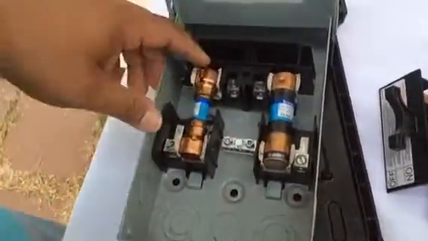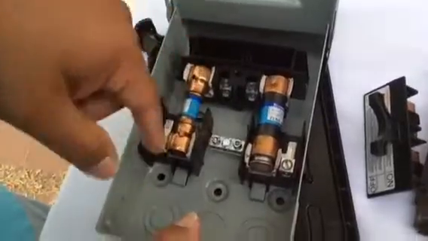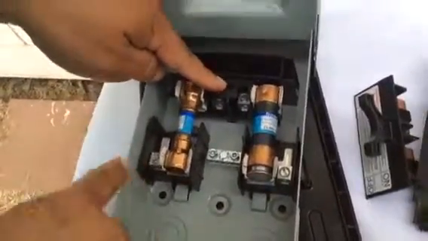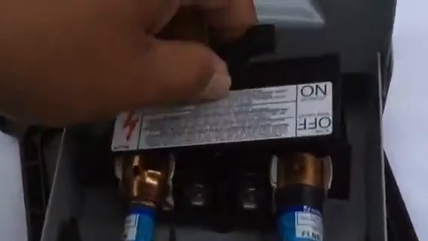Okay, and so now we have a flow of electricity from our line to our load terminals, which are down here. This would go down to our distribution box. But it will not flow without this disconnect.